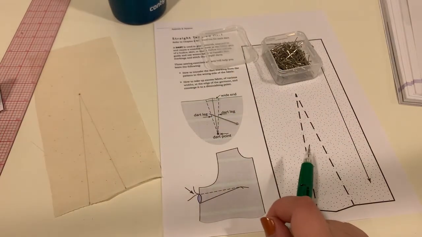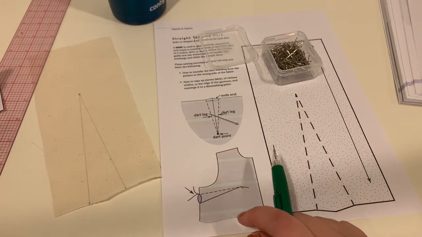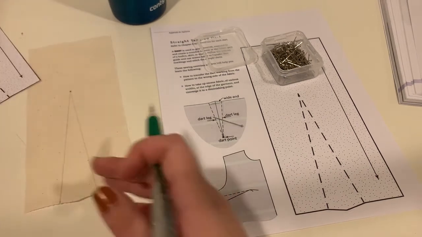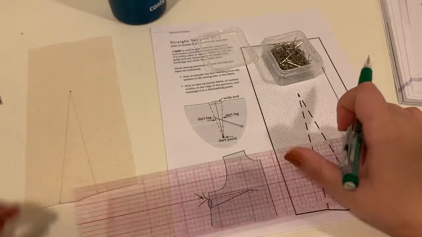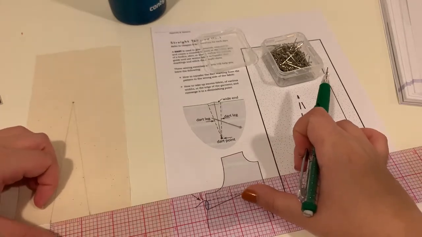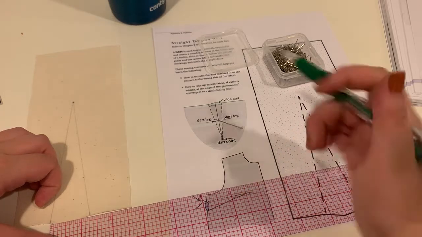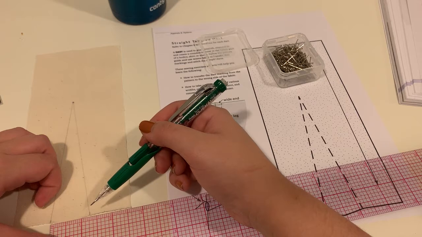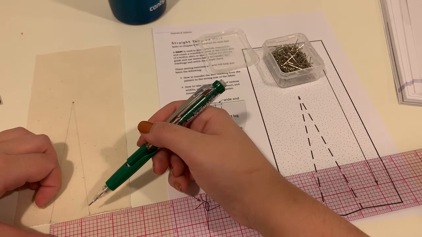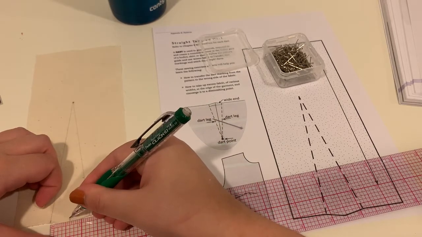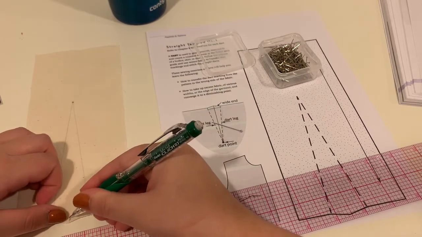Okay, so the next step is to fold this in half. I find it easiest, in order to fold it as accurately as possible, to measure between those dart legs. So if I measure between them, the total width is 1.25 inches. So I want to mark at 5/8, which is half of that width.